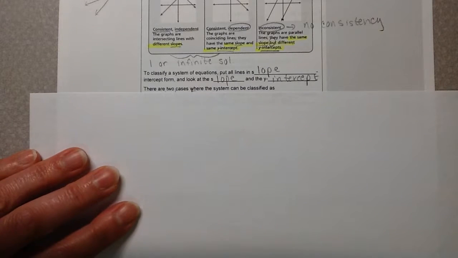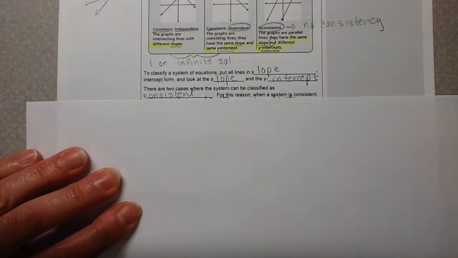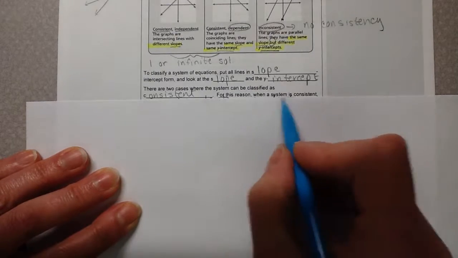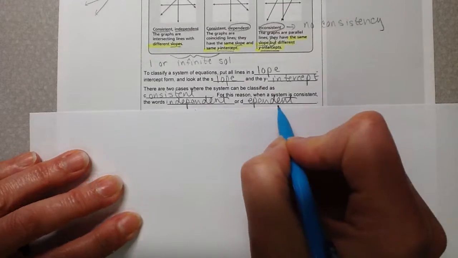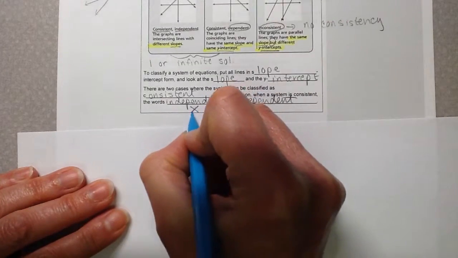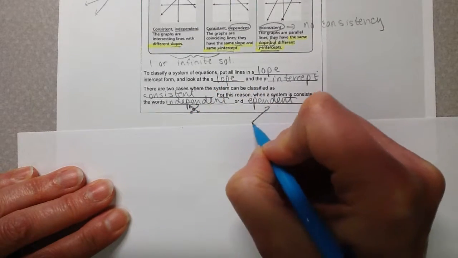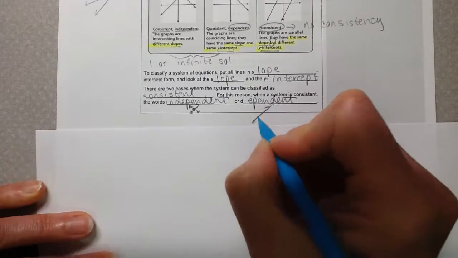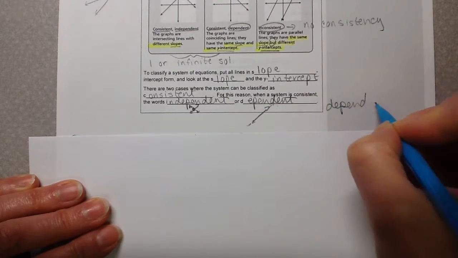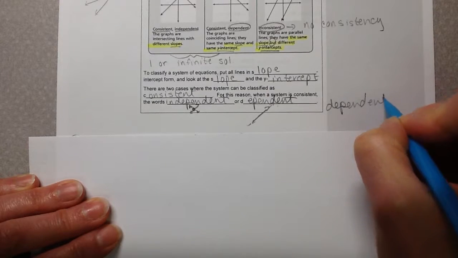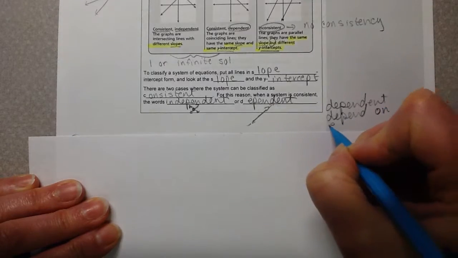Now, there are two cases where the system can be classified as consistent, which means there's something consistent between the two. For this reason, when a system is consistent, the words independent or dependent need to be used. So just think of independent means they're intersecting in one place. Dependent, it's the exact same line, and they depend on each other.